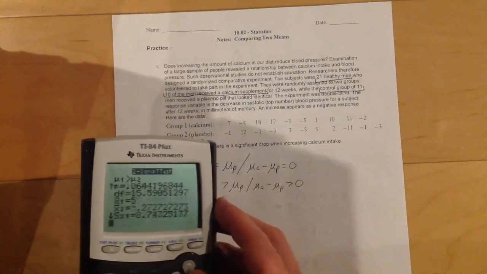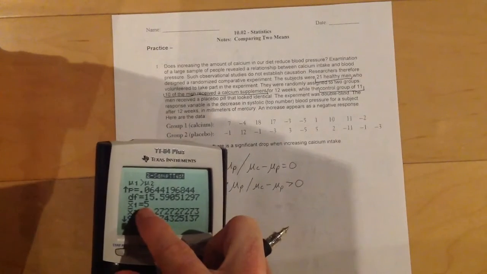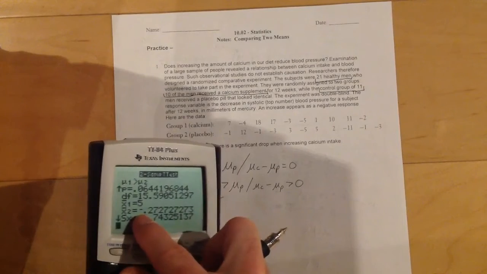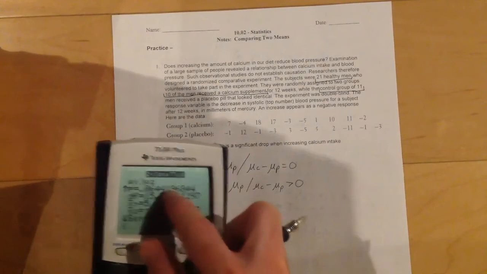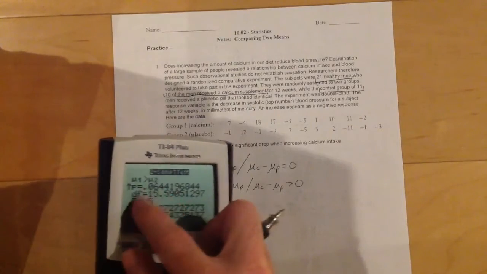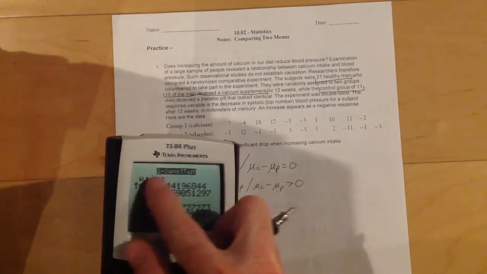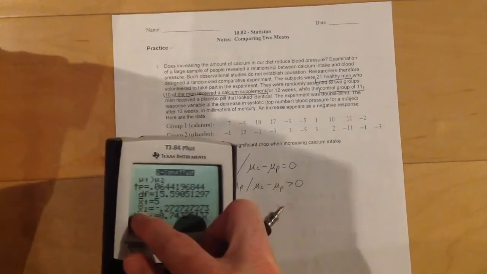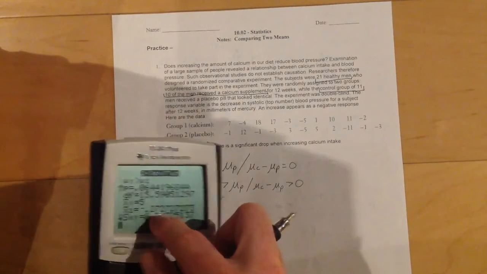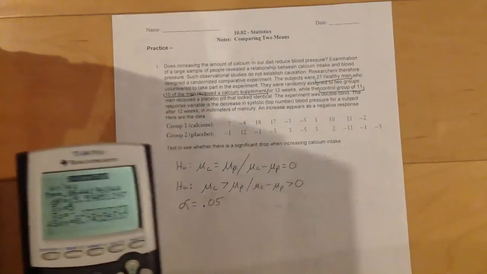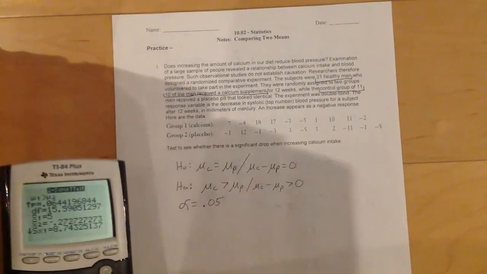So if we look at this quick, the mean for calcium was 5. The mean for the placebo was negative 0.27. So clearly these numbers are different. But is that difference significant? That's what we're testing. Is that a significant difference between those two values, or is it random variation?